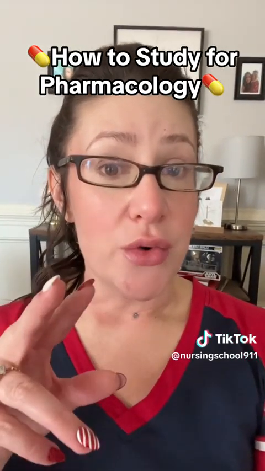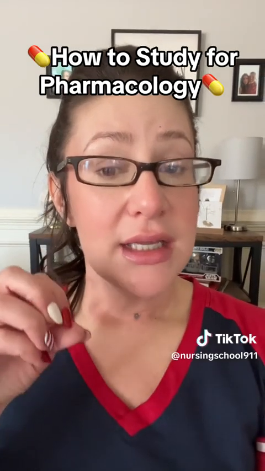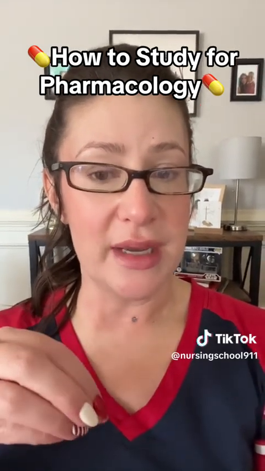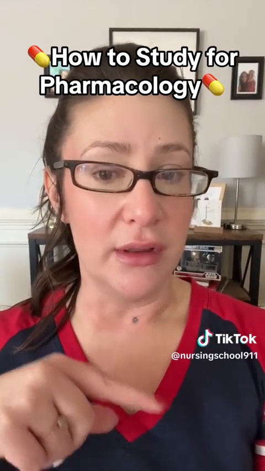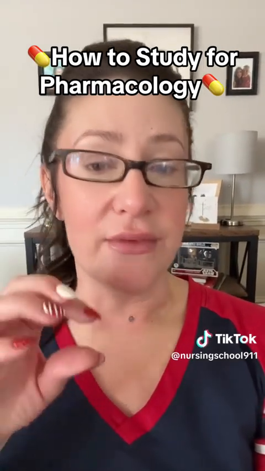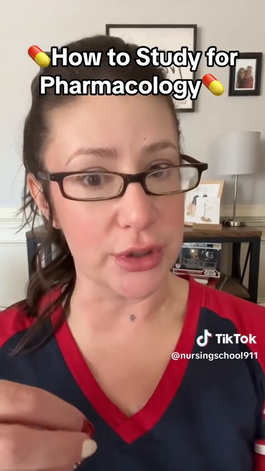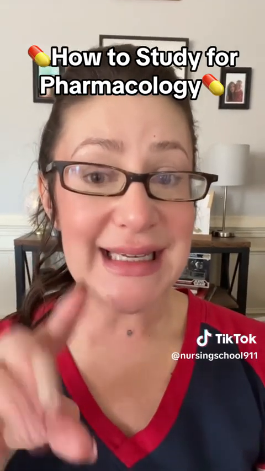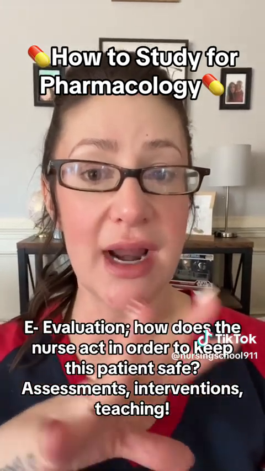Third, we know that they block sympathetic nervous stimulation of beta receptors. There are beta receptors on the lungs. So a big potential negative of beta blockers is bronchoconstriction. So next is E, and this stands for evaluation.